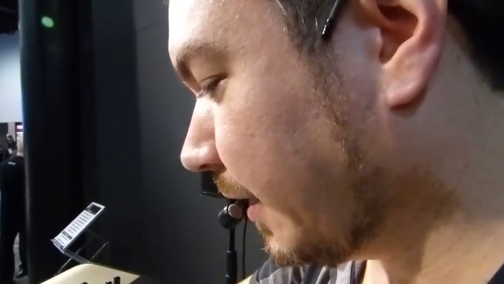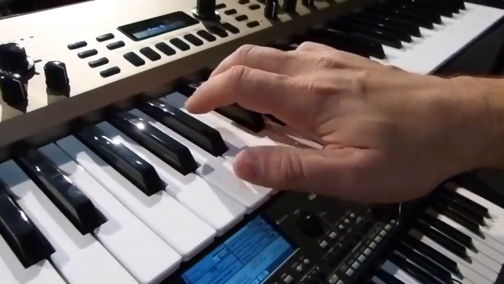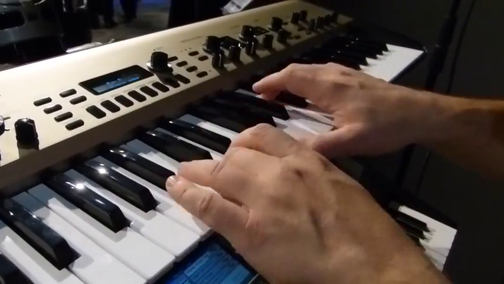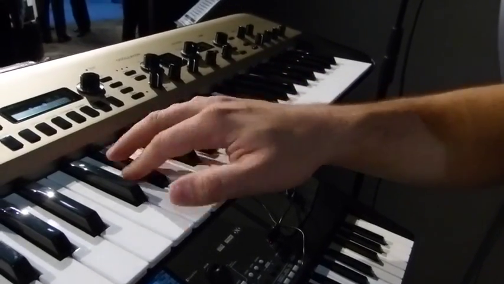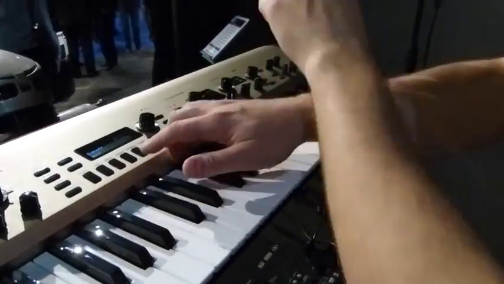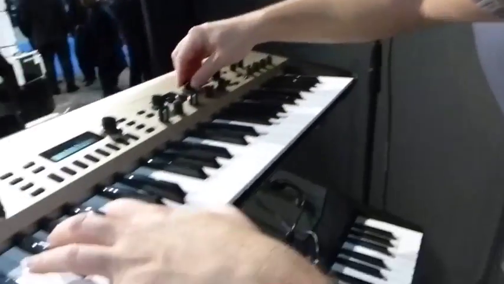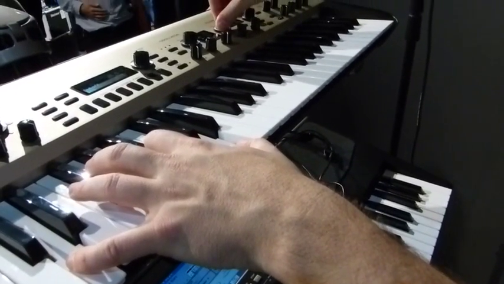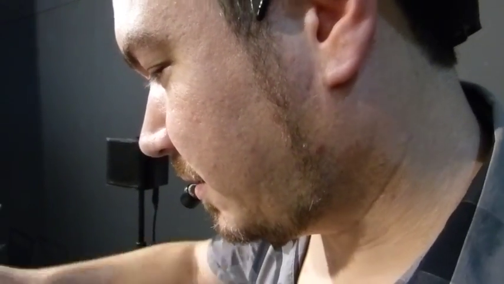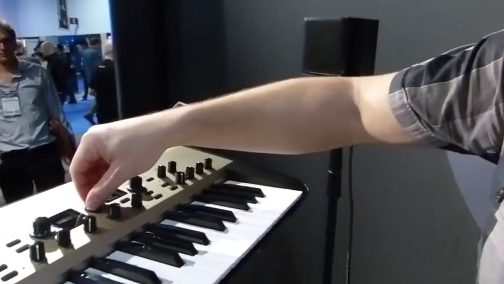Yeah, good call. So this is the OB filter. And this is the P5 filter. And then this is the MG, Model D there. And this is the acid filter. And then we've got our own MS-20. And you might know from the MS-20, when you crank up the resonance, she howls at you.